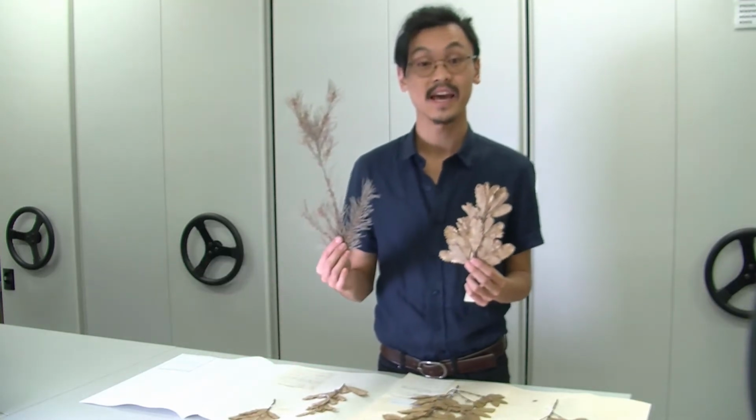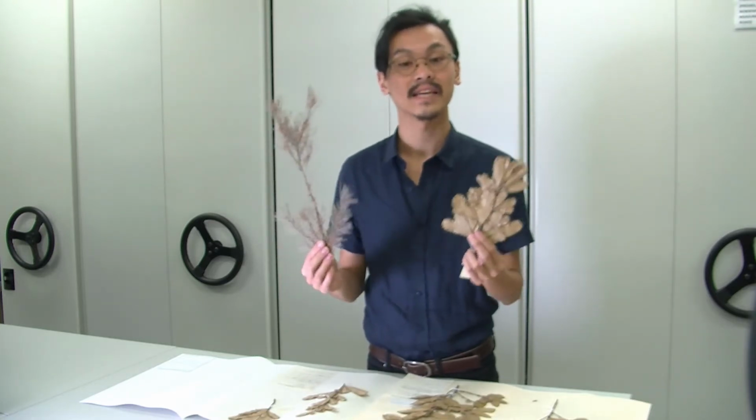This here is a Banksia. This is a Hakea, two Australian plants that have thick and hard leaves and are adapted to an arid environment. We call plants with this particular kind of adaptation sclerophyllous, or bearing hard leaves.